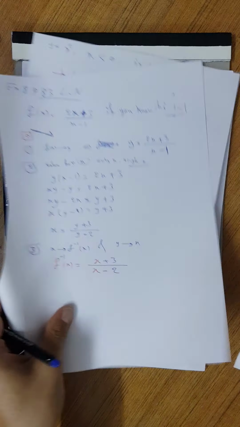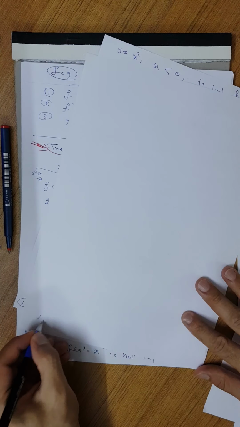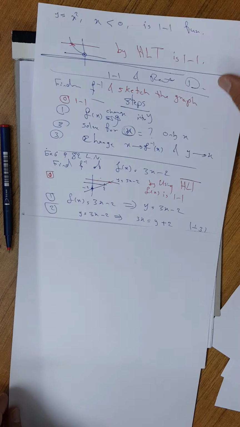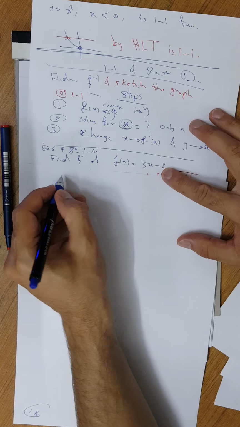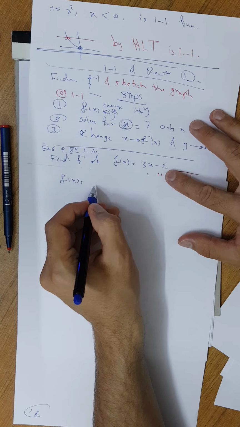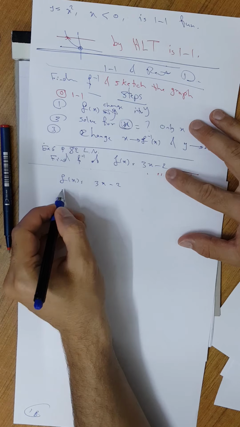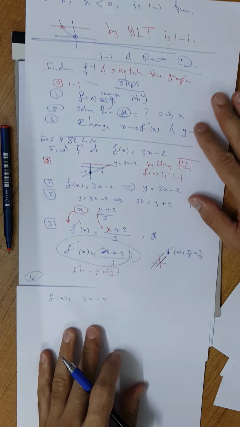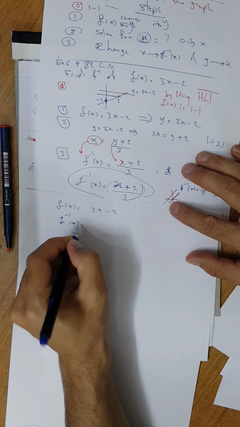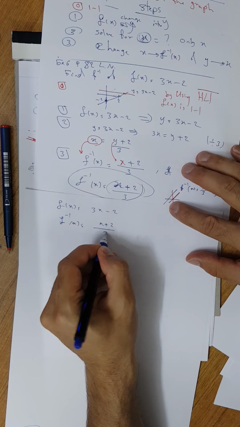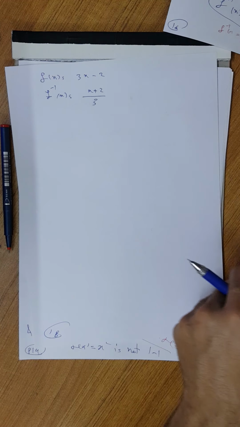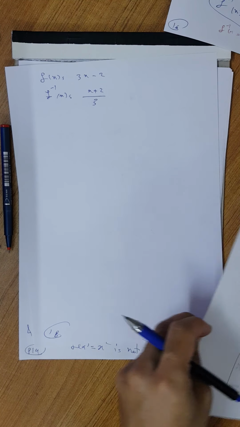Sorry, it is on page 82. I found this example. I see f of x in example 6, page 82, is 3x minus 2. And together, I showed you that the inverse was equal to what? Equal to x plus 2 over 3. To ensure that the inverse is correct or not, I'll show you.